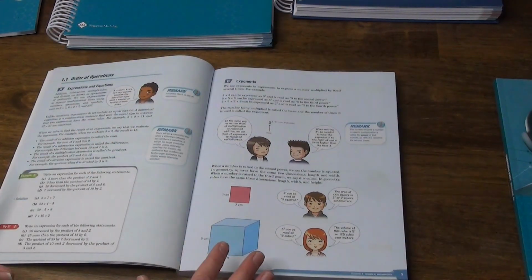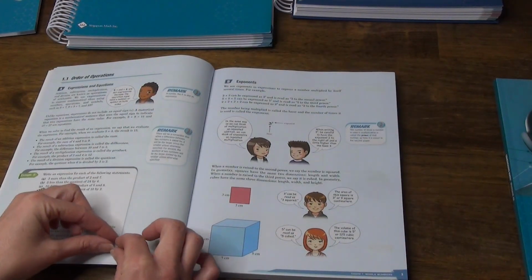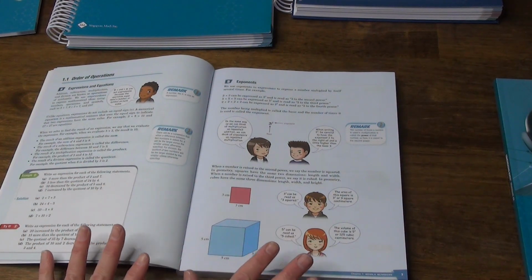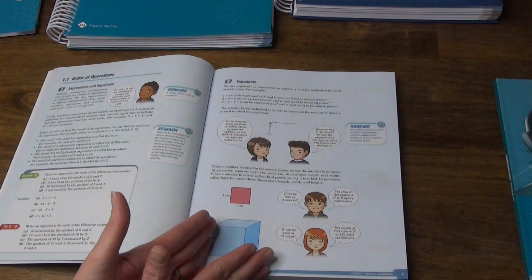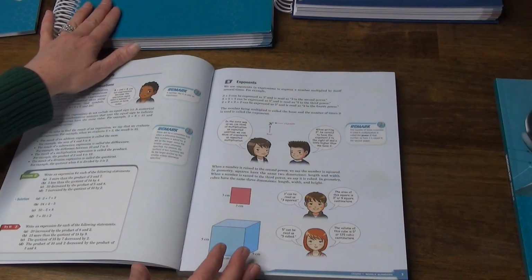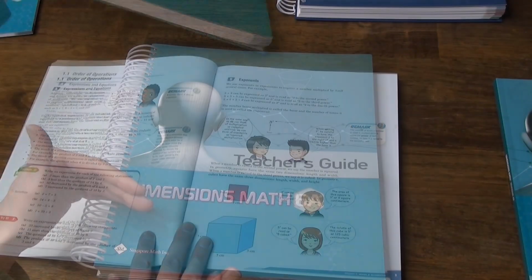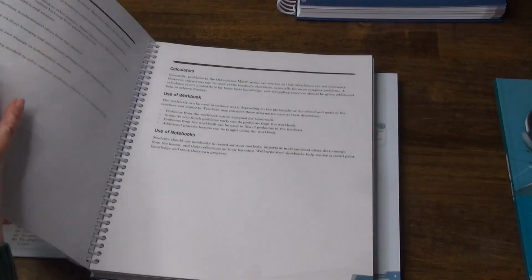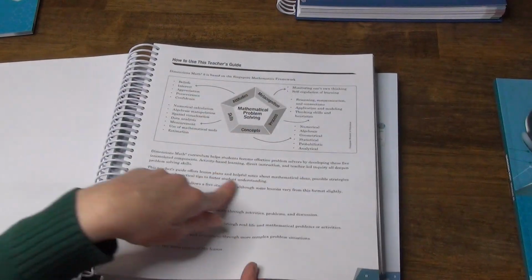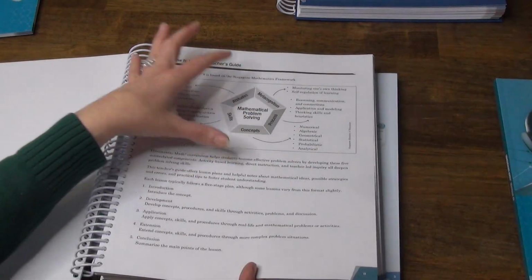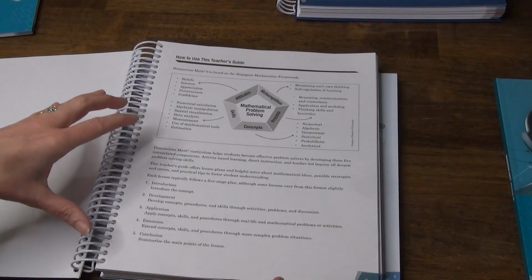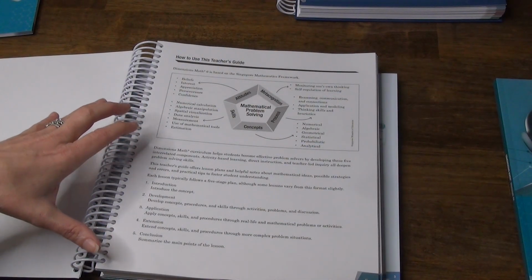Now, there are a few things as far as before where you would have the little pencil that showed you where to go to the workbook. I don't see where that is stopping you in here, but it does tell you over in the teacher's guide. Now that we have gone through what is covered, let's go ahead and look at the teacher's guide. This looks very familiar. If you've used any Dimensions, we have this mathematical framework here, and then it talks about how this is set up into different components.